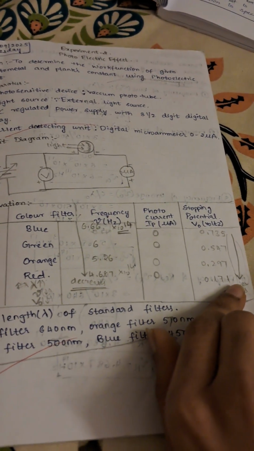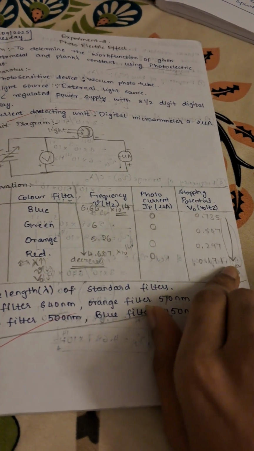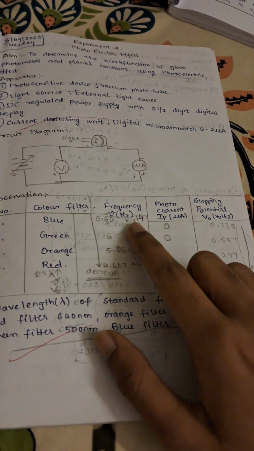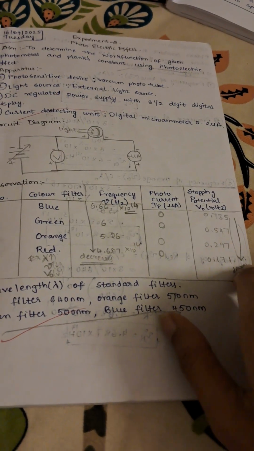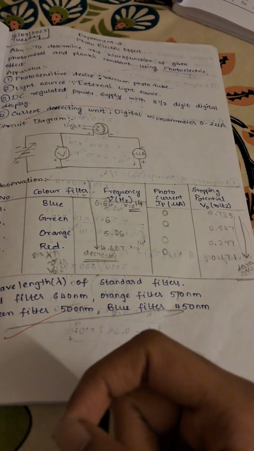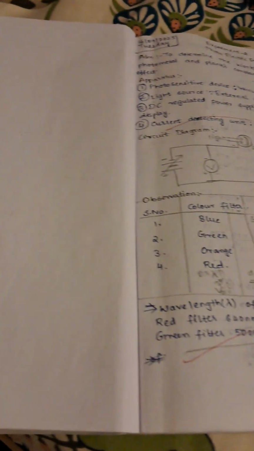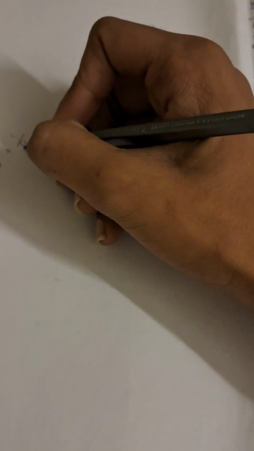And in viva, we might get a question: as your frequency decreases, stopping potential also decreases, so frequency is directly proportional to stopping potential. The reason is h nu is equal to h nu naught plus half m v square max, which is kinetic energy.